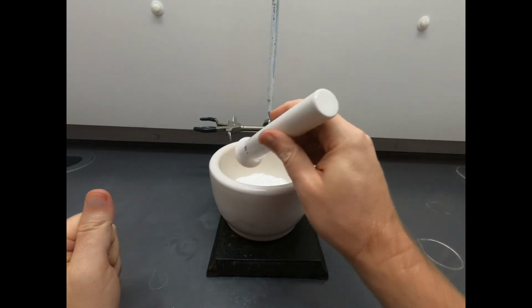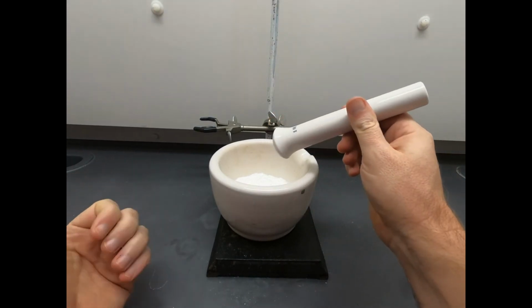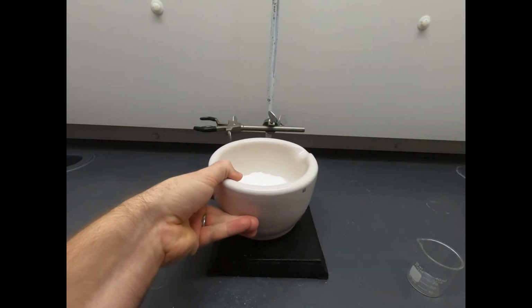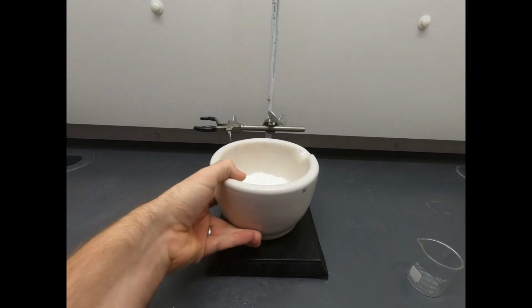As you can see, it takes very little time to crush up these pills. These pills are not made out of rocks. They're made to break down in the body. So they actually come apart pretty easily.